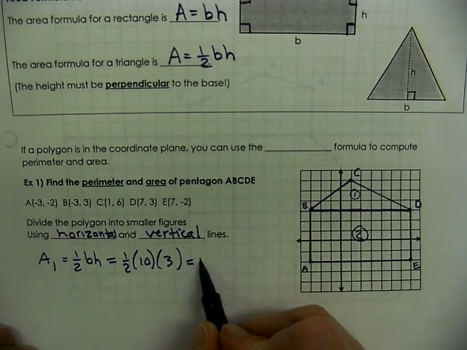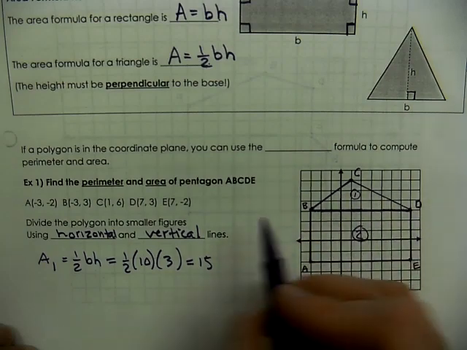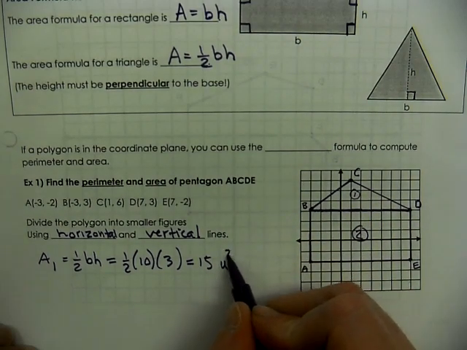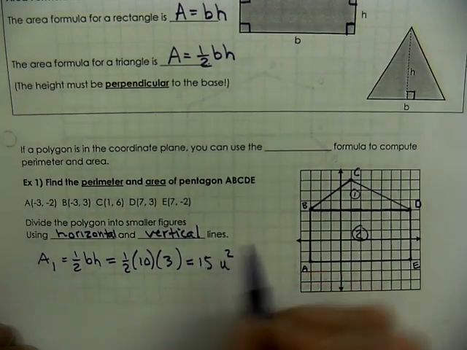And so that will give us 15. Now, we don't really have units provided to us, so we'll just call them square units. Letter U for units, whatever the units happen to be, and these are square units because of the area.